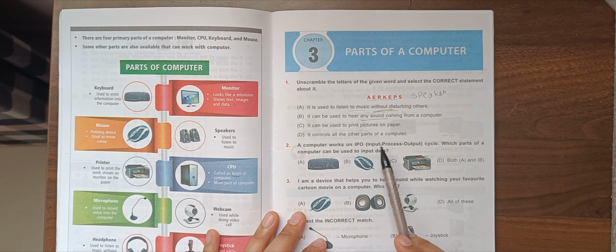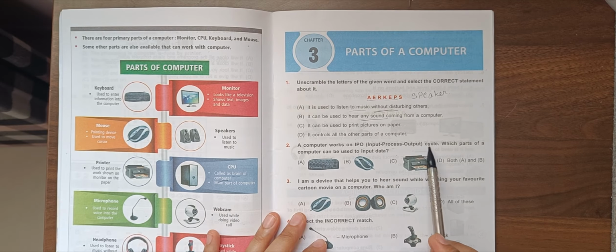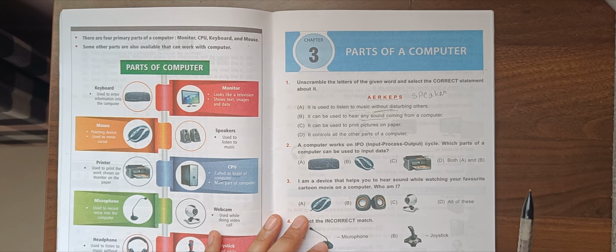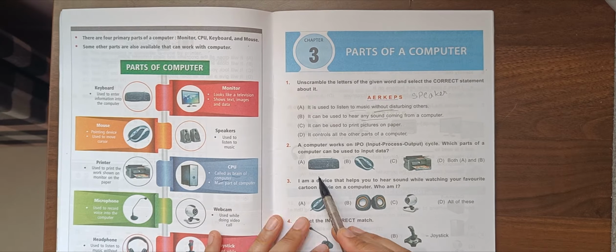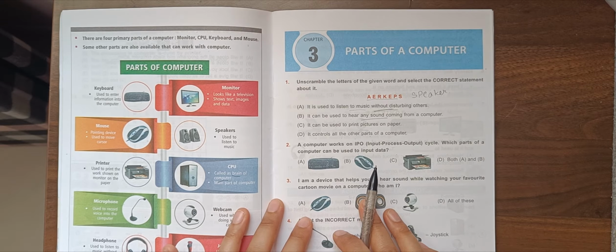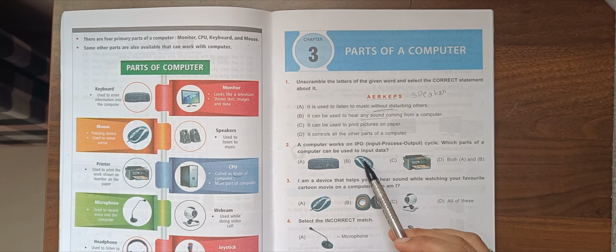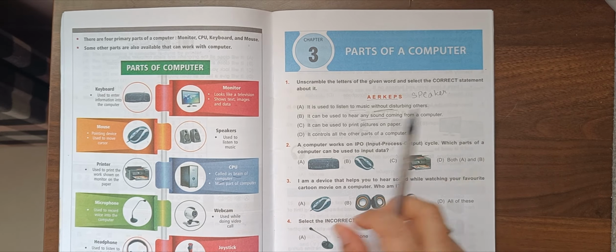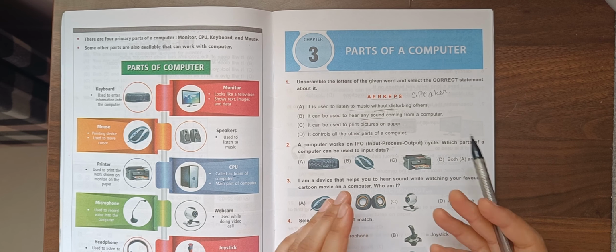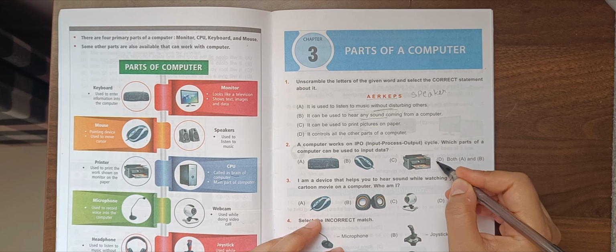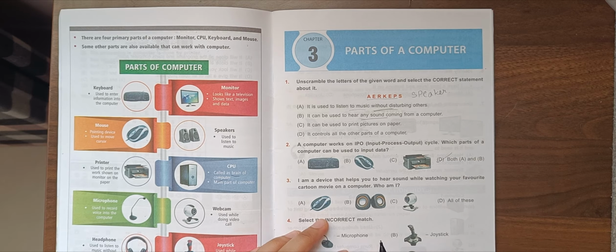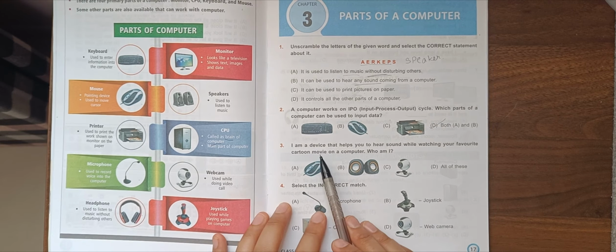Computer works on the IPO cycle that we learned in the last chapter, the input process output cycle. Which part of computer can be used to input? We learned about the input devices. Keyboard is for entering data. Mouse is a pointing device on the computer. Printer is an output device. So the answer is D. A and B both are input devices.